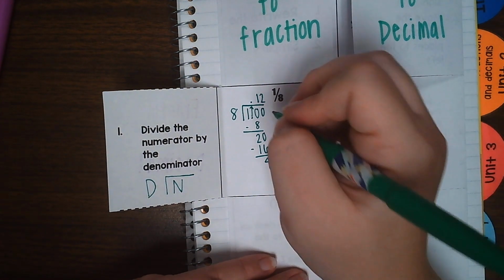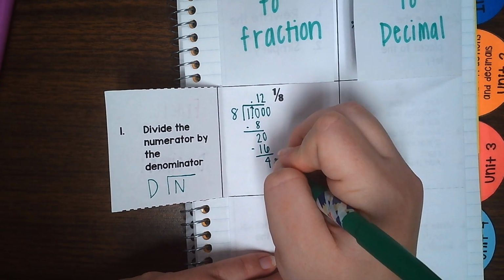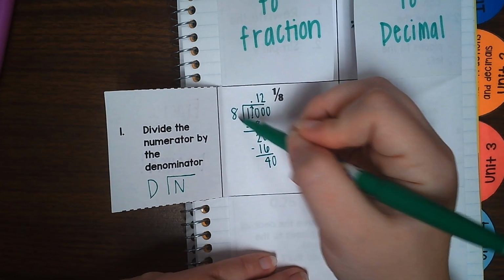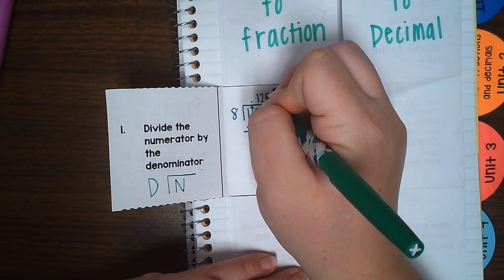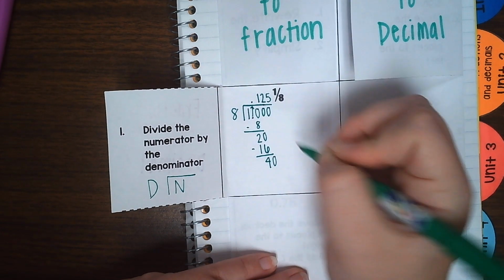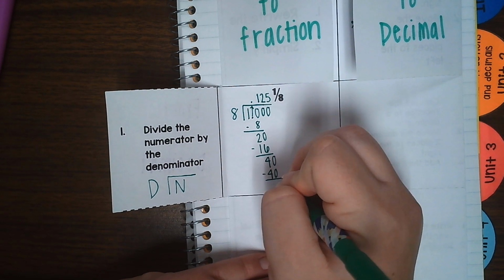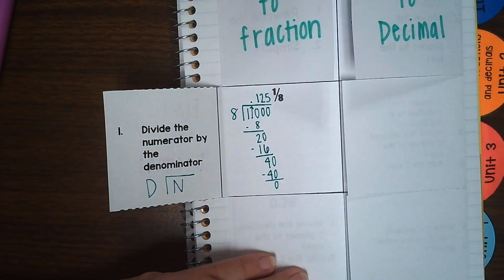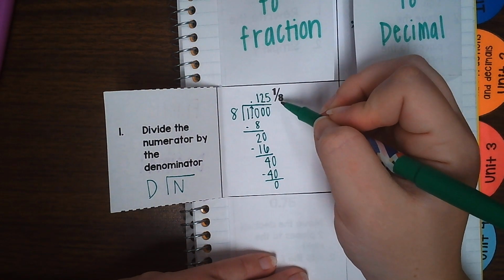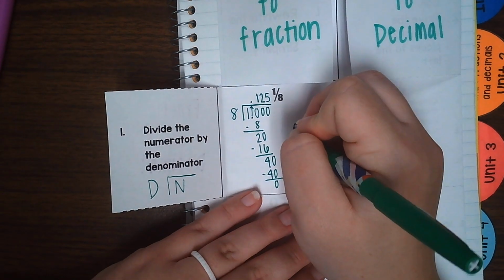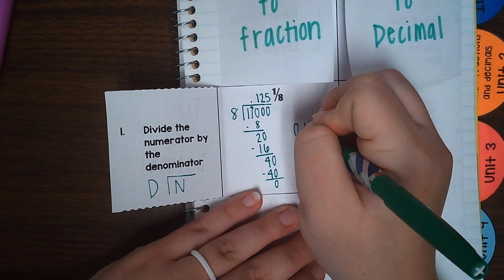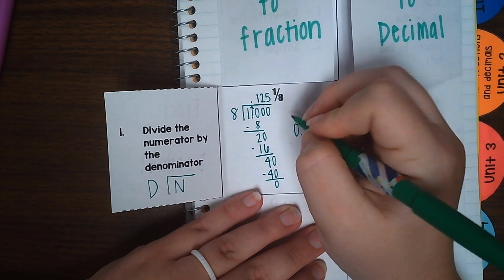We still can't have a remainder. Add a 0, bring it down. 8 goes into 40 5 times. 5 times 8 is 40. Subtract, and that gives us 0. So 1/8 as a decimal is 0.125, or 125 thousandths.